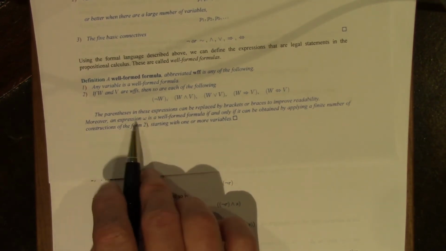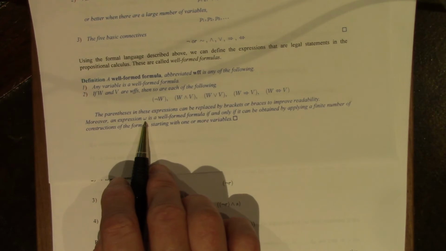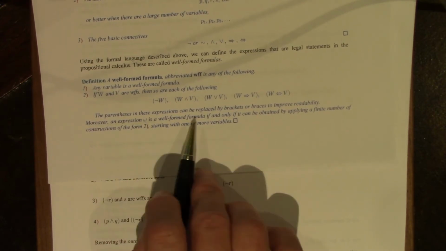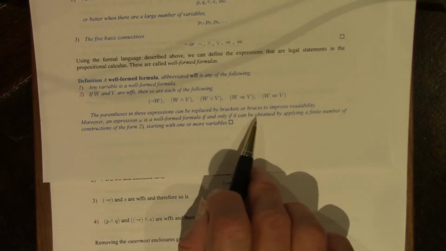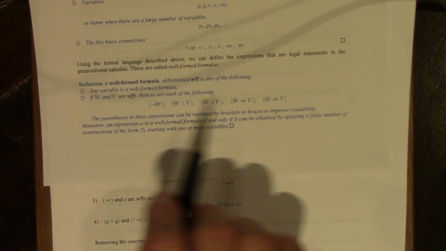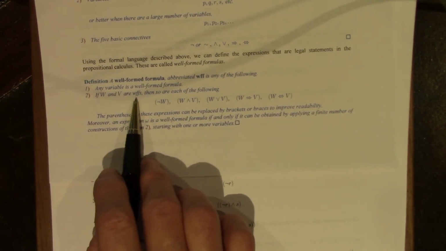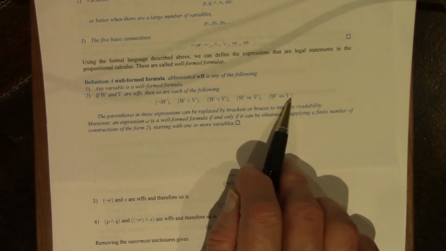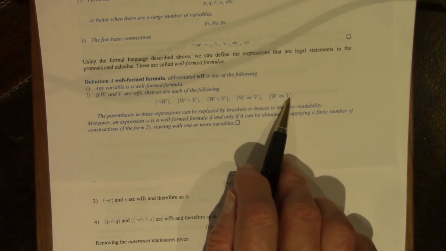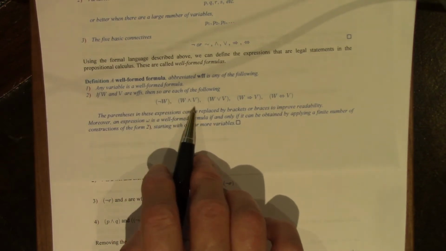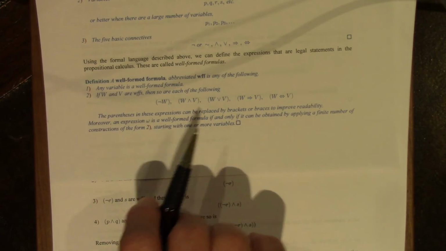Okay? So let me just finish this. Moreover, an expression, this is omega, a common symbol for a well-formed formula, is a well-formed formula if and only if it can be obtained by applying a finite number of constructions of this form here, starting with one or more variables. And this is what is referred to in computer science as an inductive definition. It tells you how to build things one step at a time.